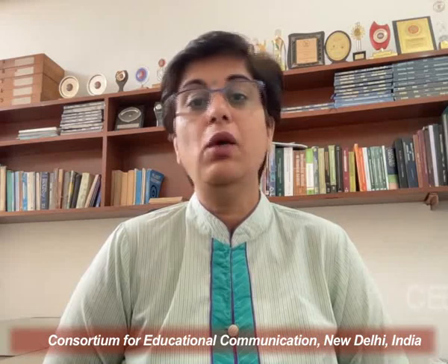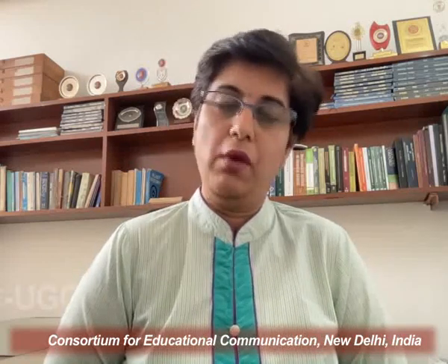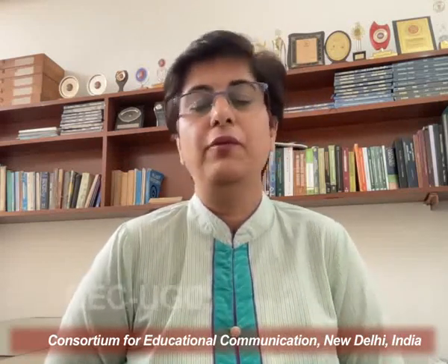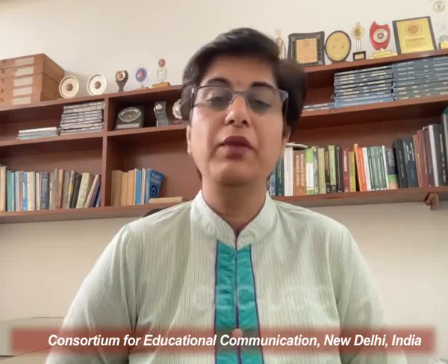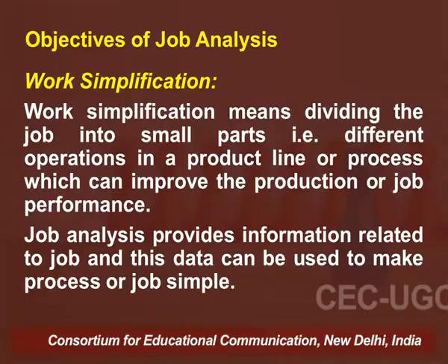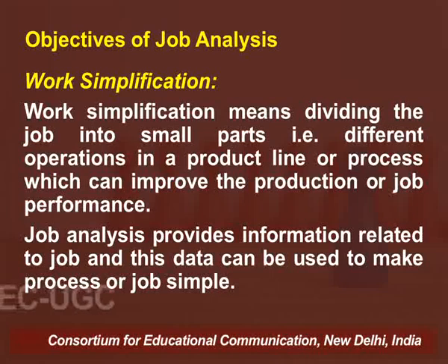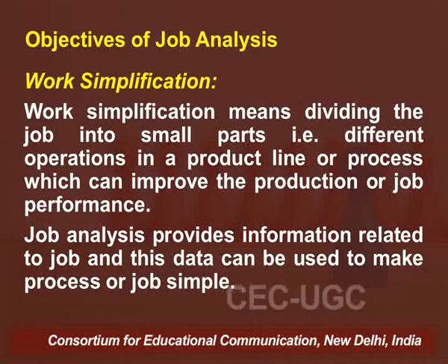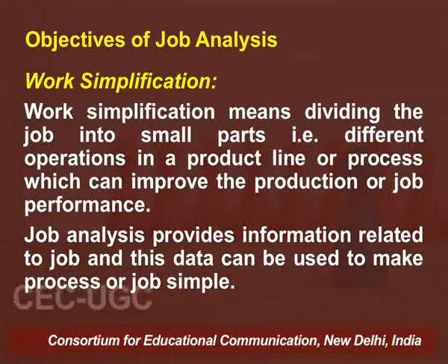So now, coming to the objectives of job analysis, that is, why we perform job analysis. The first objective of job analysis is work simplification. So work simplification basically means that we are dividing the entire job into small parts, that are different operations in a product line or process, which can improve the production or job performance.